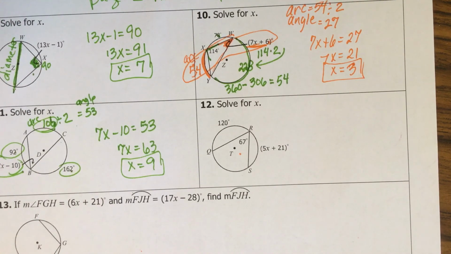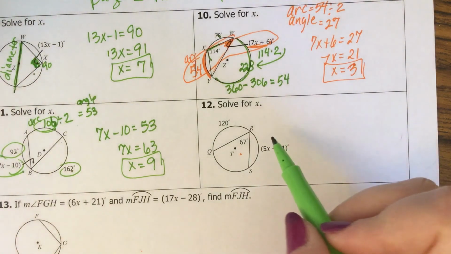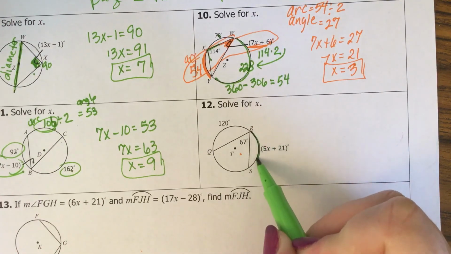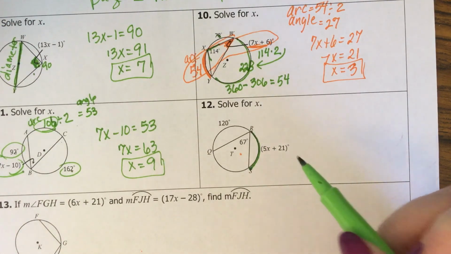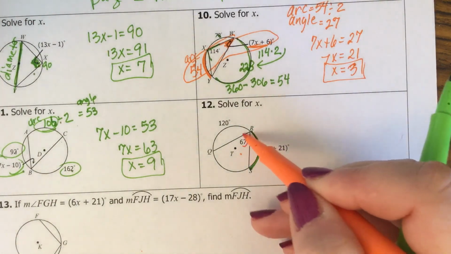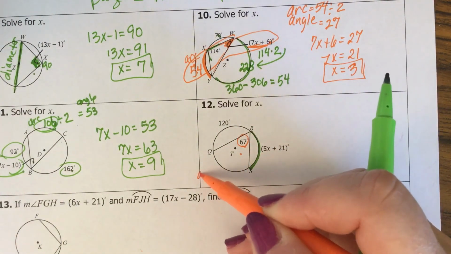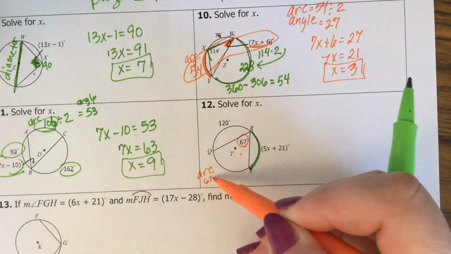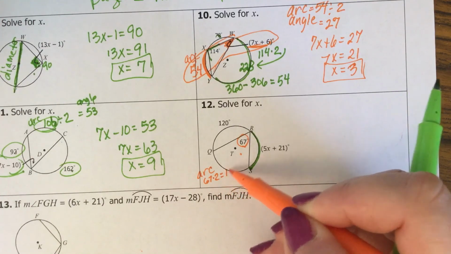Same thing on number 12. Here we're looking for x, so I need to know, what is this arc? Okay, well, I'm given 120. We're given 67. So if I want to know the arc, I have 67 times 2, which is 134.